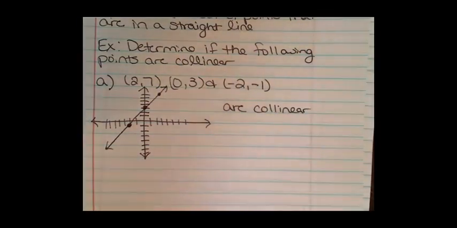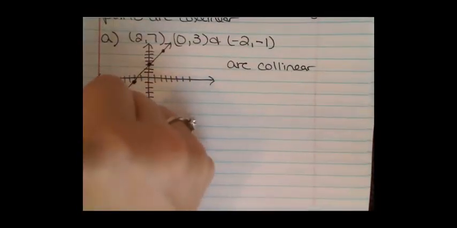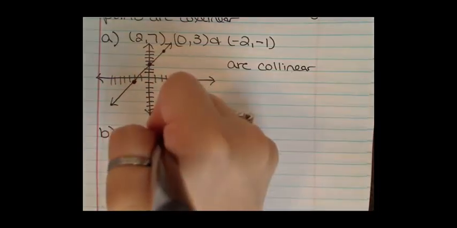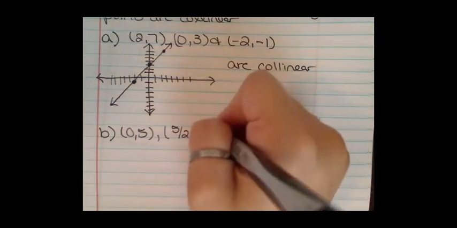All right, let's do another example. And in your homework, it'll be pretty obvious if they're not collinear. 5 over 2. And you do have fractions, and that's okay. We can graph fractions.